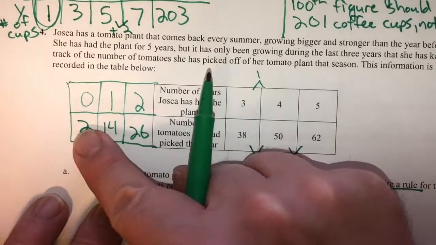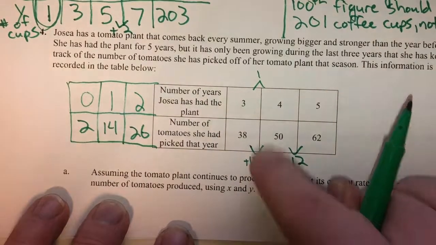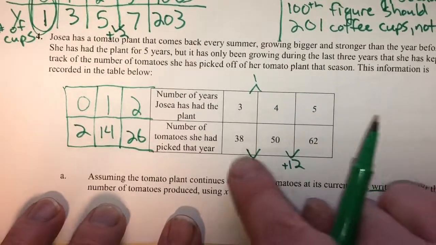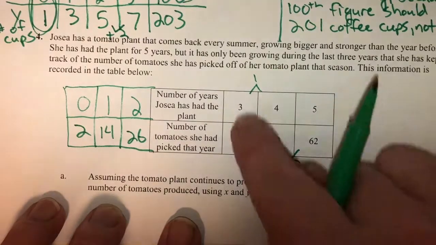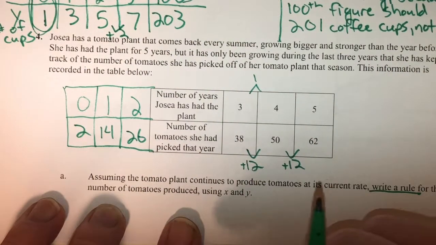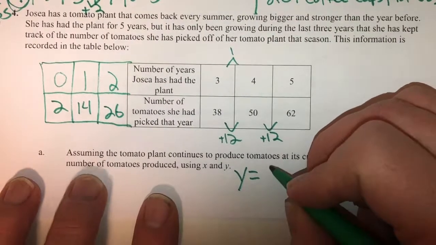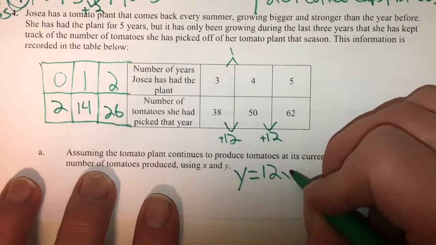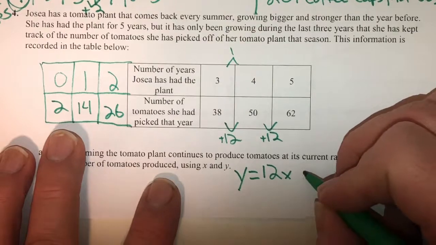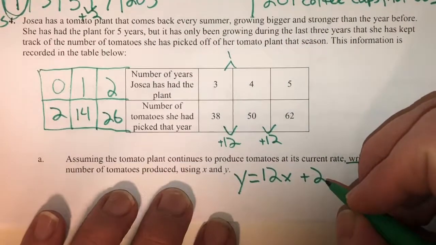So I've got my starting value, and with this 12 divided by 1, so my rise, which is my change in y over my change in x, that's going to be 12. So my rule I can write is y equals 12x plus 2, it's growing by 12, and we start at 2. So that is our rule.